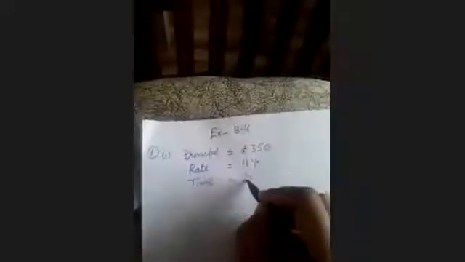So here principal amount is rupees 350, and rate of interest is 11%, and time is 2 years. Now find simple interest and total amount.